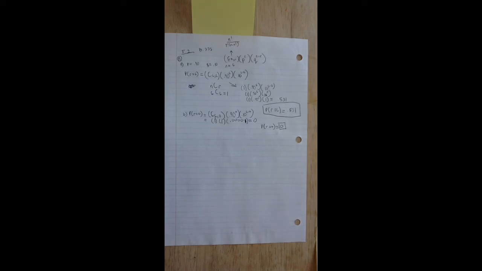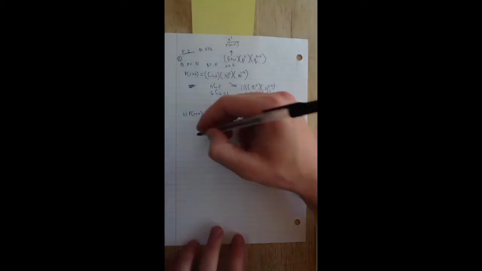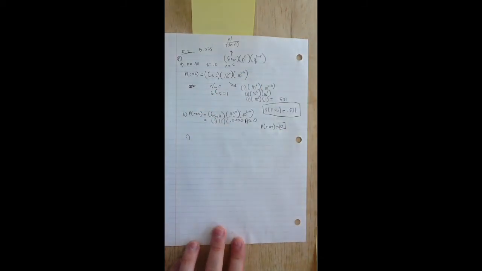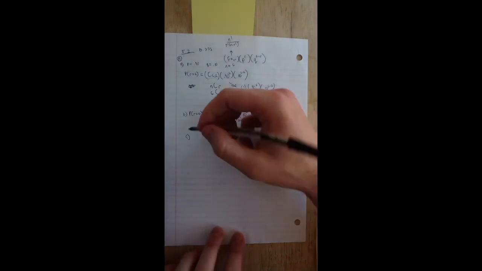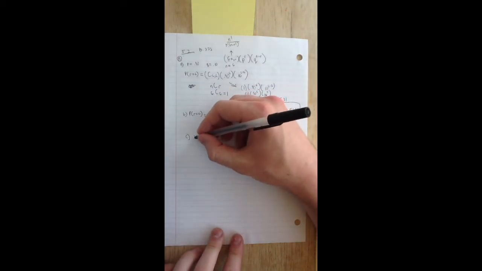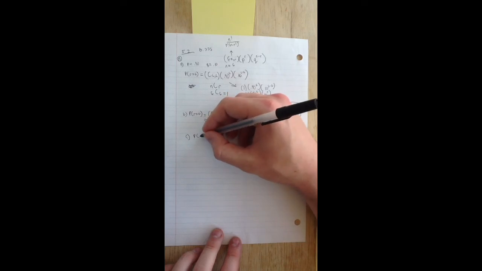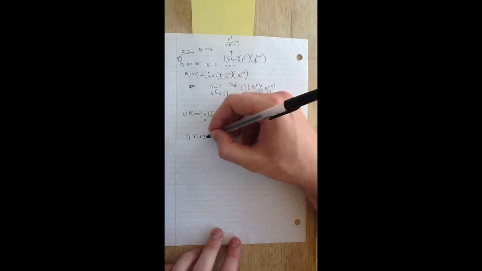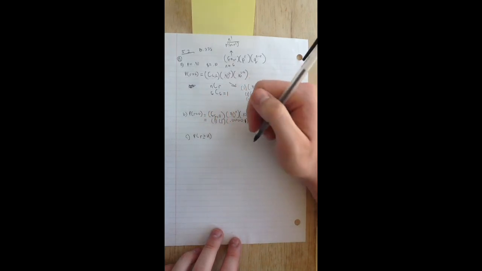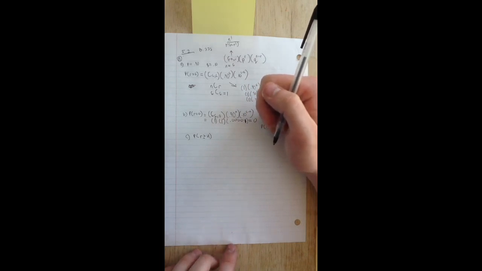Then I'm just going to show you how to set up the rest of the problem, because I don't really have time to do the whole thing. Part C says, what's the probability that at least 4 of them dislike their mother-in-law? So how would we write this? At least 4 means it has to be 4 or more. So the probability that R is greater than or equal to 4. That's what we're looking at here.